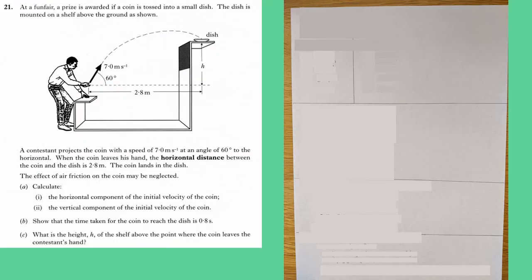The third and final question from this video is an old past paper question. So it's about a fun fair where a prize is awarded if a coin is tossed into a small dish. The dish is mounted on a shelf above the ground as shown. So we can see the path of the coin as it leaves the contestant's hand and lands in the dish. So they project a coin with a speed of 7 meters per second at an angle of 60 degrees to the horizontal. When the coin leaves his hand, the horizontal distance between the coin and the dish is 2.8 meters. The coin lands in the dish, and we can ignore air resistance.